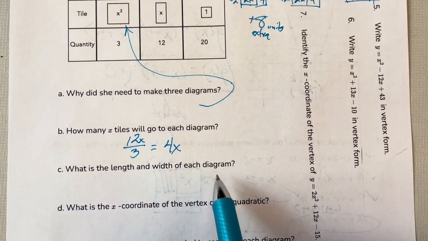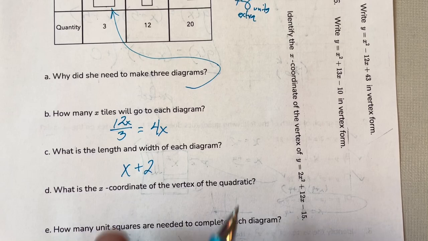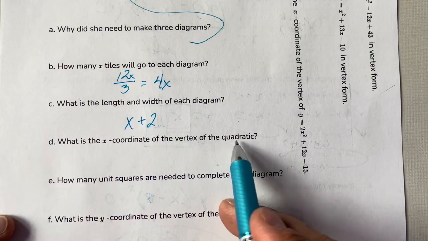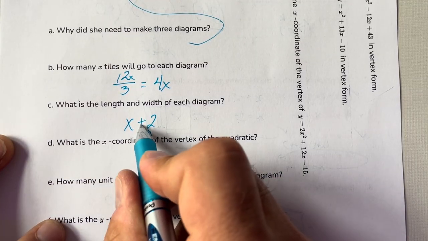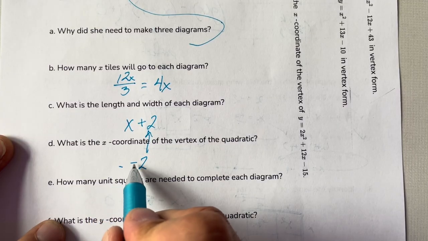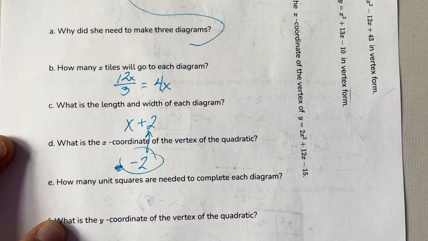What is the length and width of each diagram? x plus 2 is the length and width for each side of the square. What is the x-coordinate of the vertex? Well, right there, that is the x-coordinate, but it always has a subtraction sign, so it would be -2, so that when we did subtracting a -2, we get +2, so it would be right there at -2.